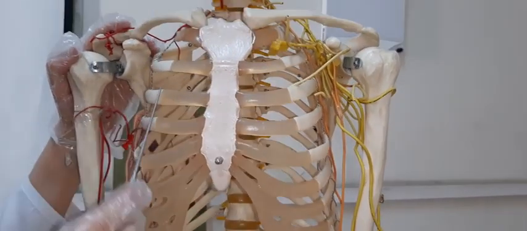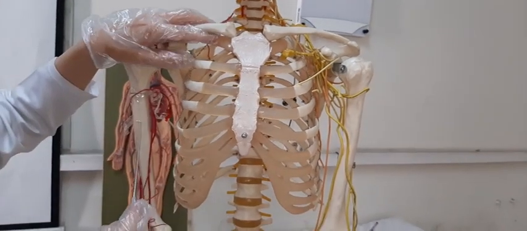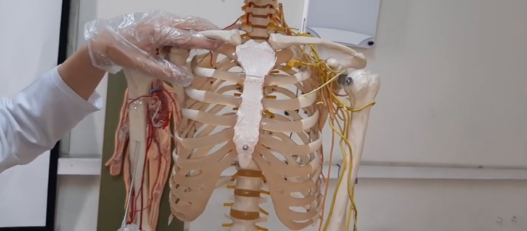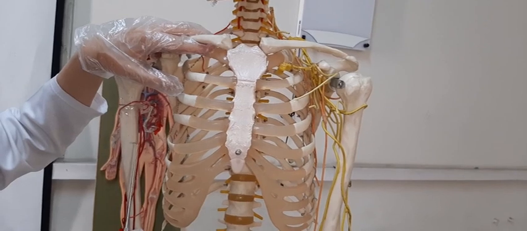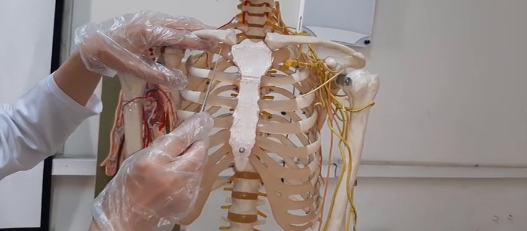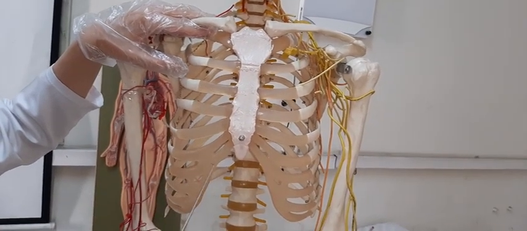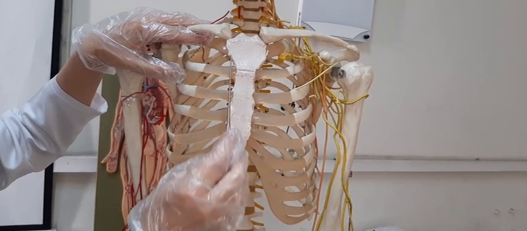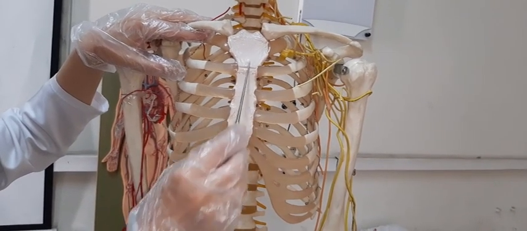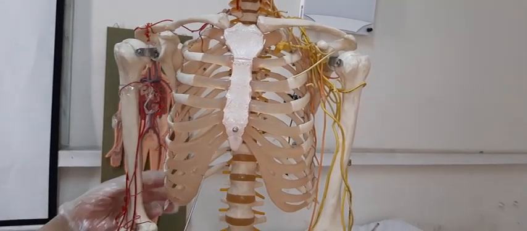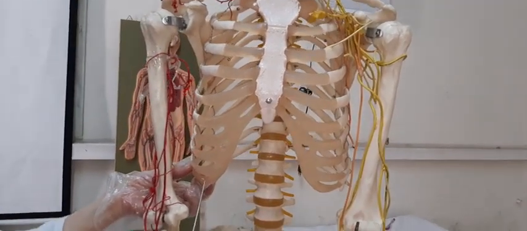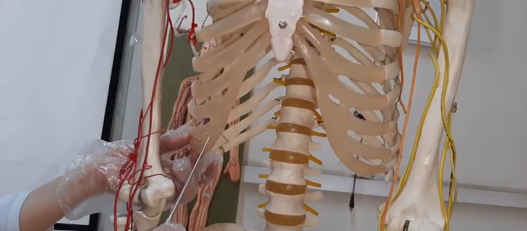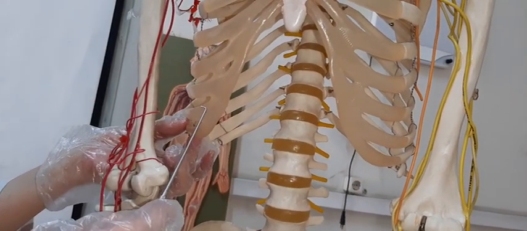About the ribs, please look at the rib. The first rib has a very sharp curve, and the first 7 ribs are called true ribs because all of them articulate directly with the sternum. The 10th costal cartilage goes up and articulates with the 9th costal cartilage.